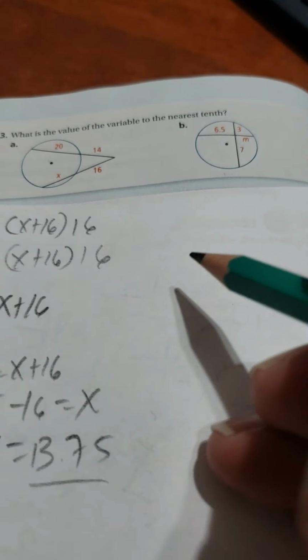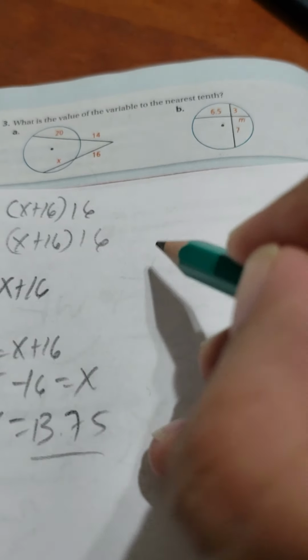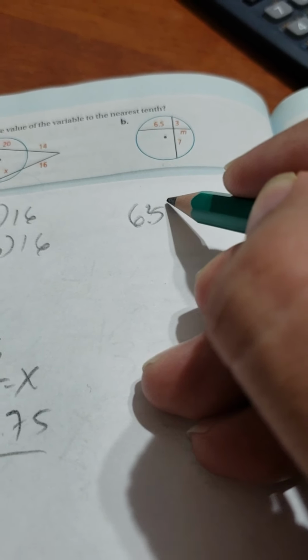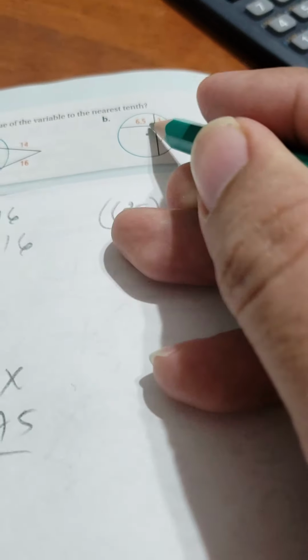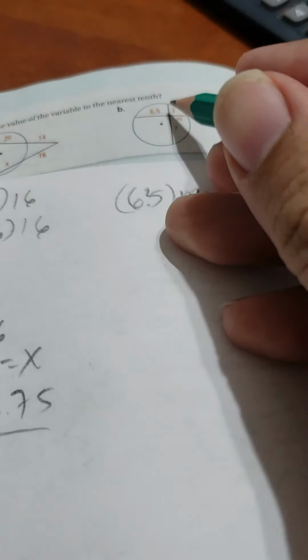Now, in this letter B, here we have the intersection inside. That means 6.5 times this line, m, is equal to 3 times 7.